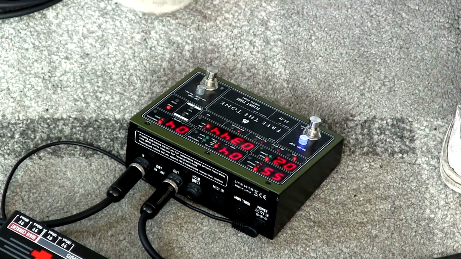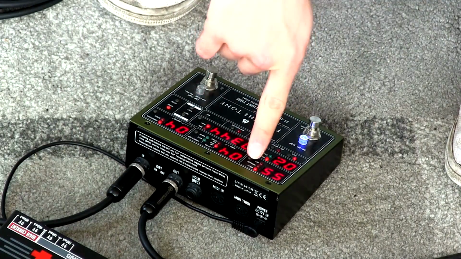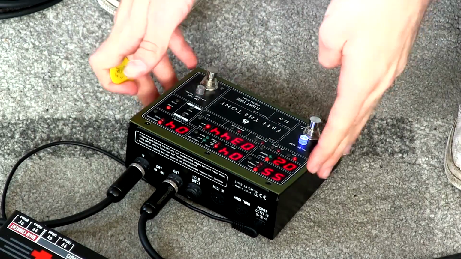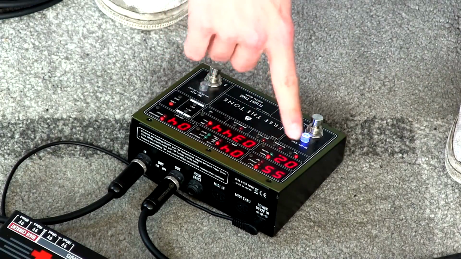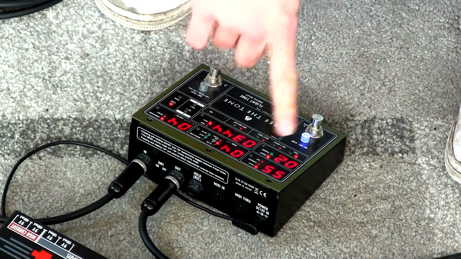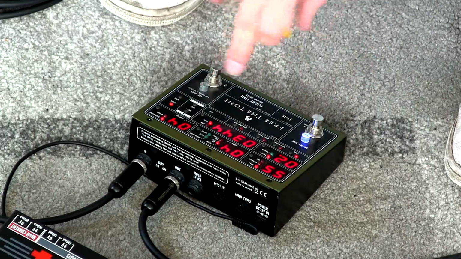As you can see, it does not have any turnable knobs to speak of at all. It is all done with these little push buttons down here. I don't know, can you see that? The little push buttons down here, and everything is adjustable via those. It's actually easy once you get used to it. It's all divided into little sections.